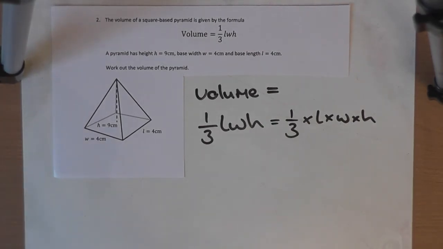And handily, we are given in the question a value for h. The height h is 9 centimetres. We are given a value for w. The base width w is 4 centimetres. And we are given a value for l. The base length l equals 4 centimetres. Which seems pretty useful to me. Because that means that all this is a substitution question. We simply swap out the values of L, W and H that are given to us, and we work out the answer to this particular thing. It's a substituting question, just with a proper rule that's actually the way to work out the volume of a pyramid.